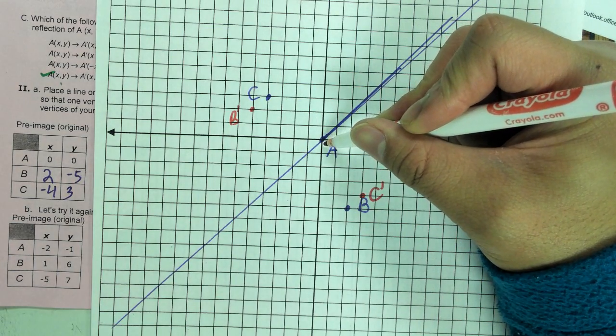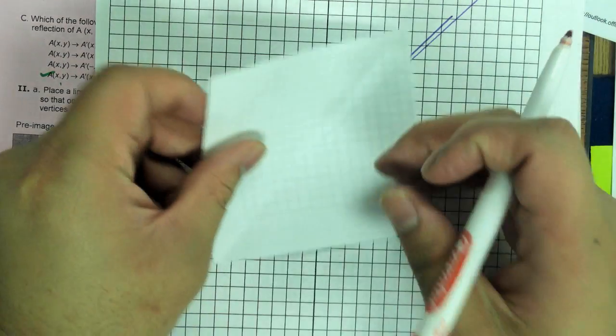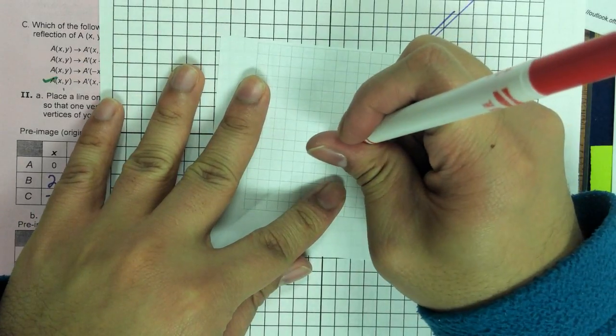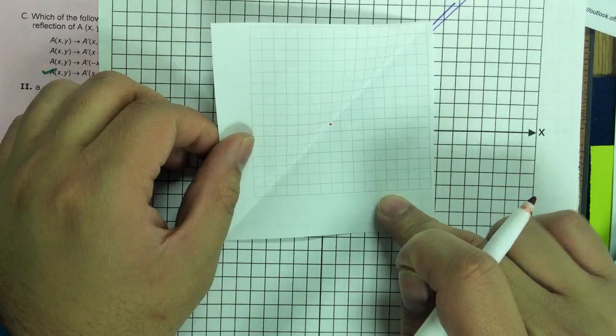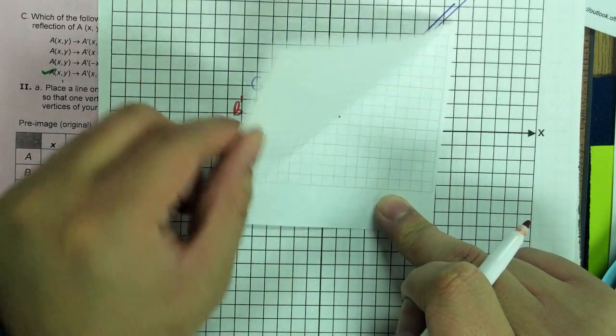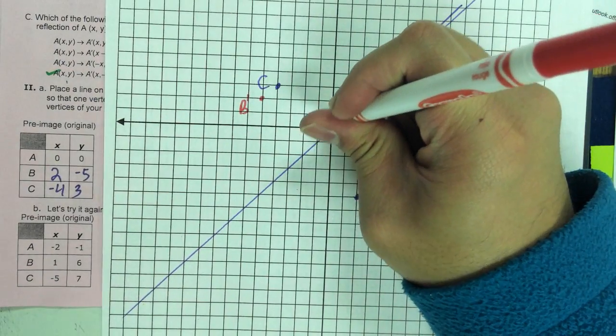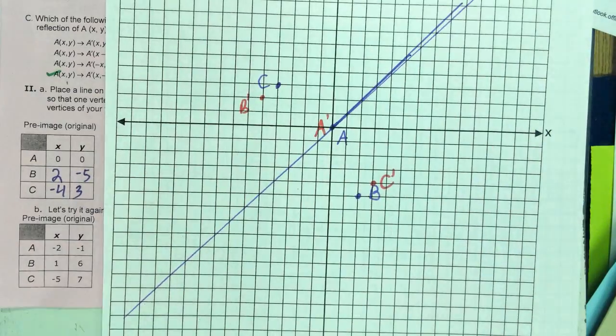A is special. It's on top of the line. It would be like if my point was right here on the line itself and I fold it, it doesn't go anywhere. It's on top of the line. So A prime stays right there.